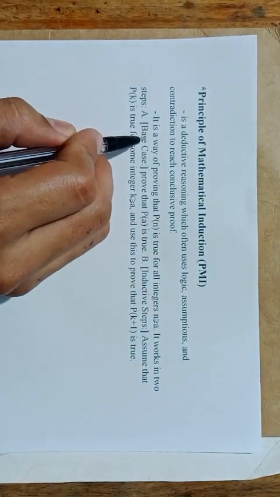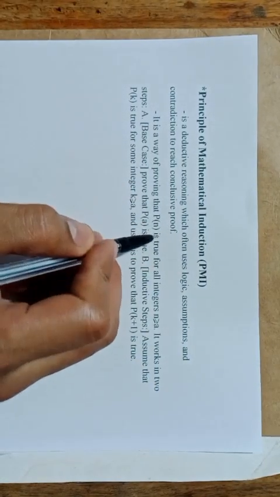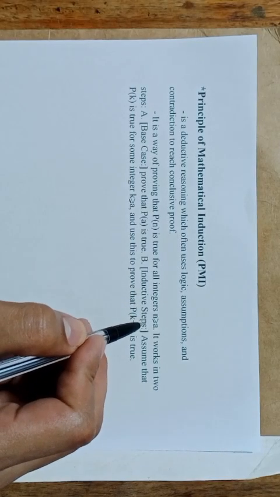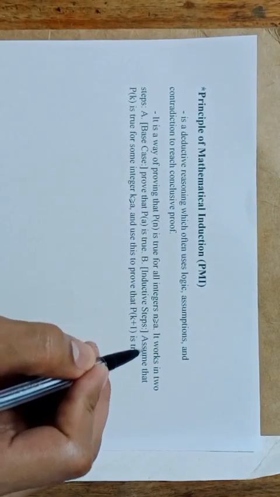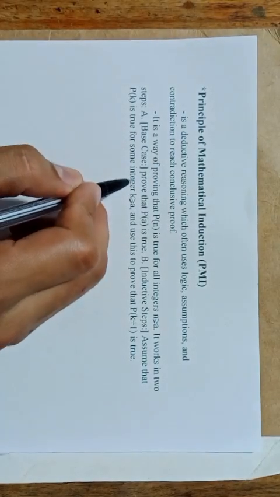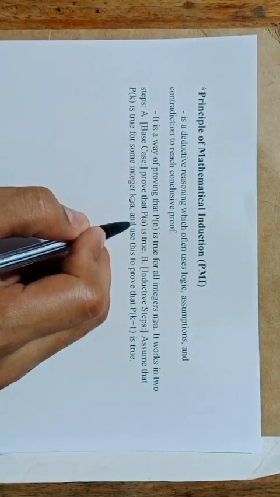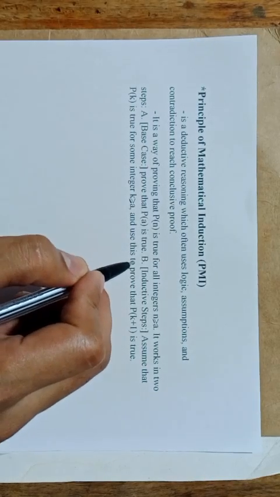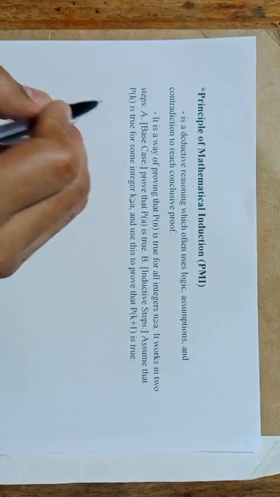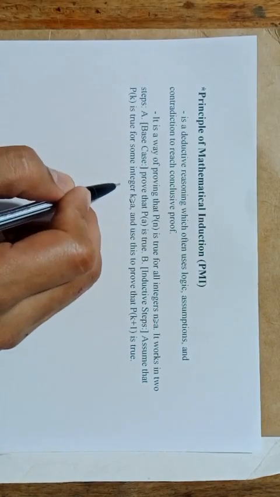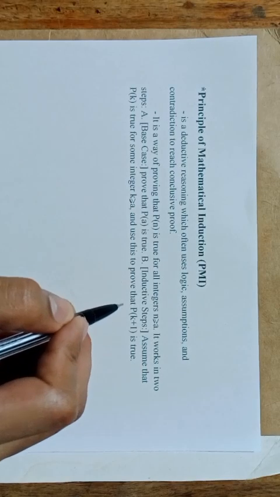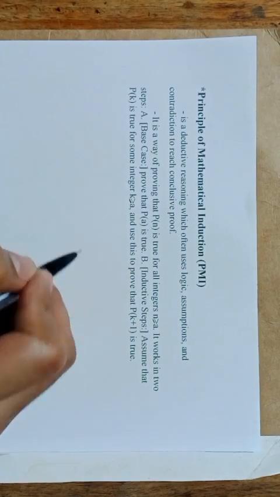It is a way of proving that P of n is true for all integers n greater than or equal to a. It works in two steps. Our first step is the base case. For the base case, we need to prove that P of a is true. The second step is the inductive step. For the inductive step, we assume that P of k is true for some integer k greater than or equal to a, and use this to prove that P of k plus 1 is also true.